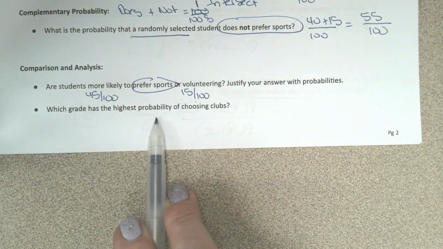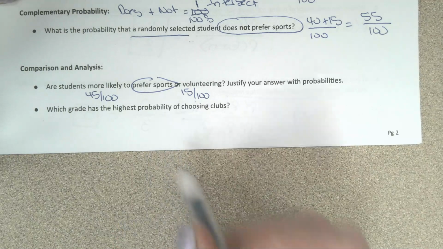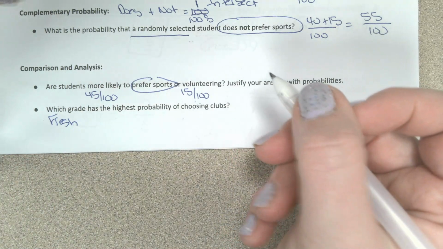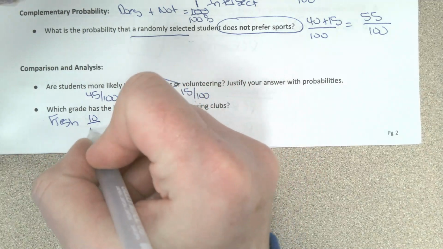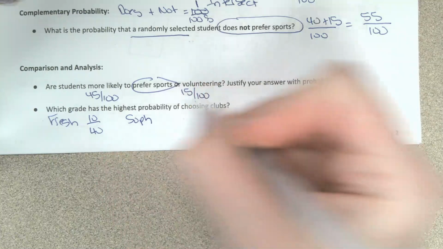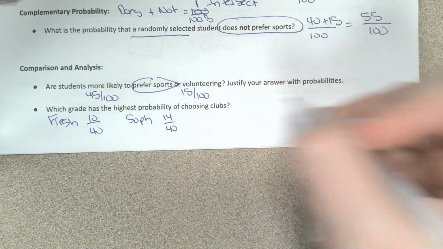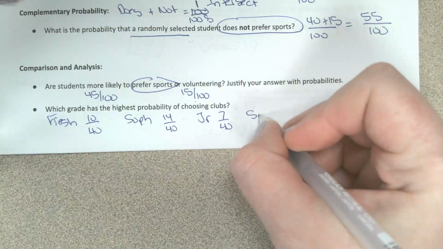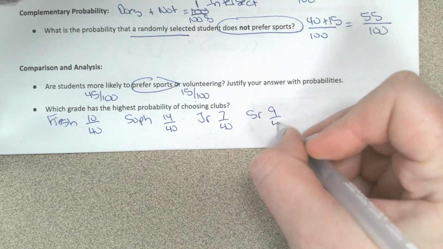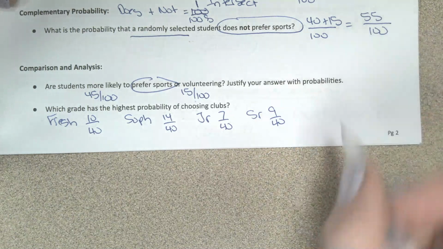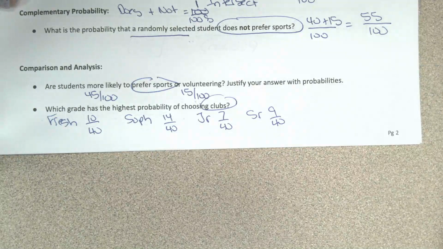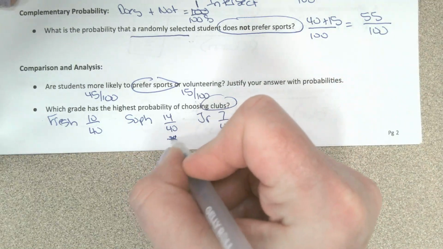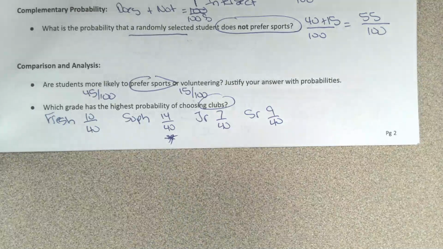Which grade has the highest probability of choosing clubs? So when I looked at the clubs, the freshmen were 10 out of 40. The sophomores, 14 out of 40. The juniors were 7 out of 40. And the seniors were 9 out of 40. And so the choosing clubs is your denominator. And the 14 is the biggest. Therefore, if you did top divided by bottom, that would be the largest percentage.